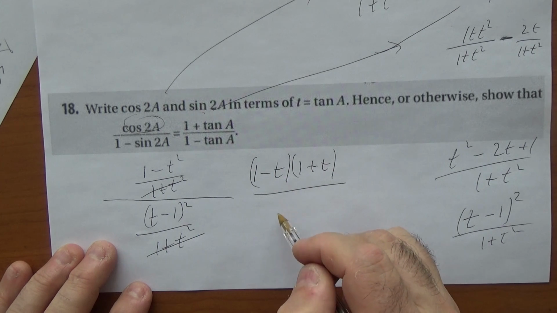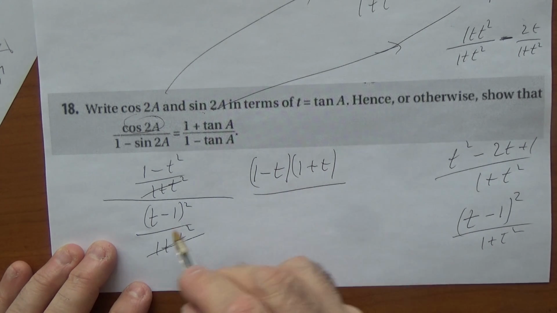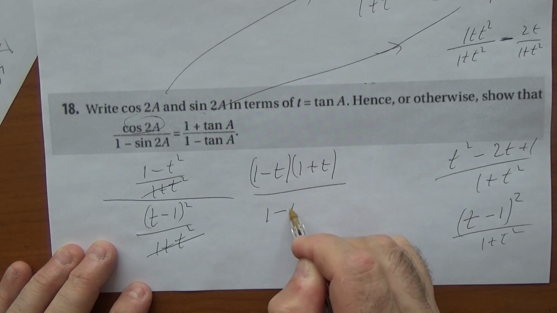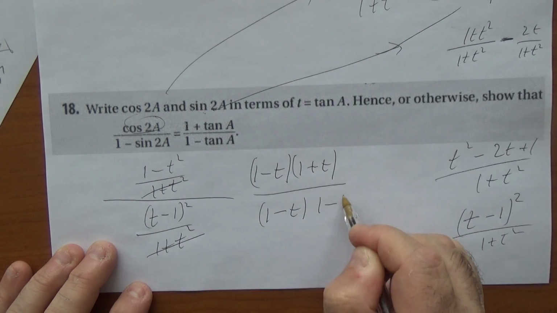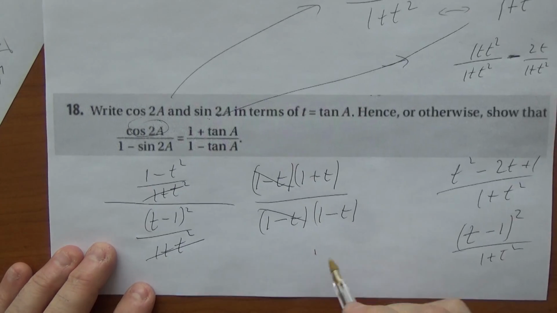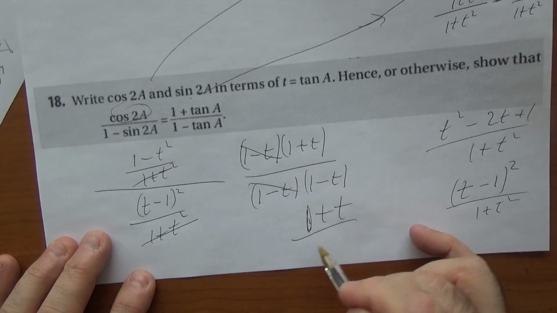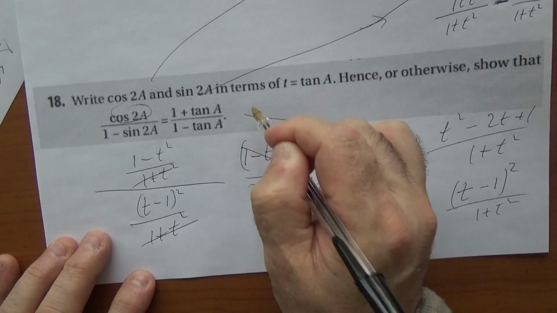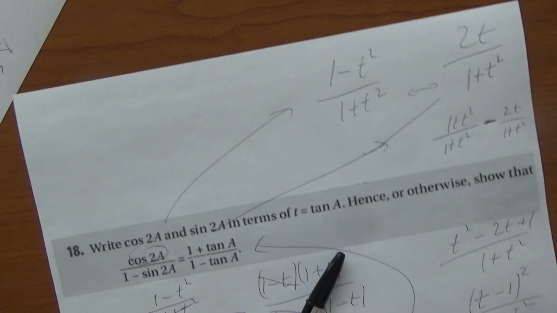Oh, look at that. t minus 1 squared is the same as 1 minus t squared. And they cancel, and you get 1 plus t over 1 minus t. And that's exactly what they wanted. Okay, that's it. Your homework done.